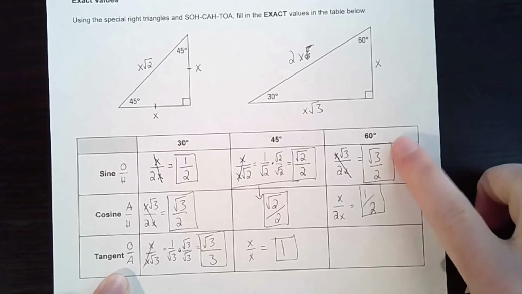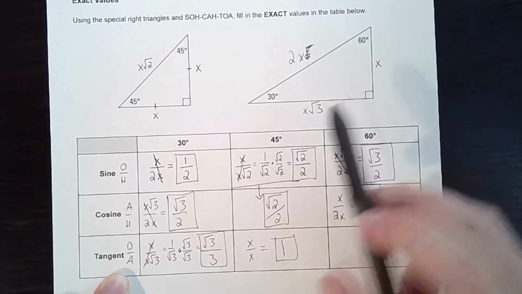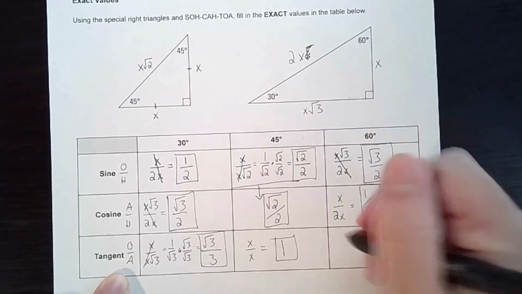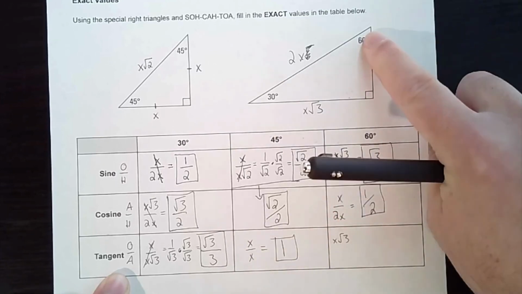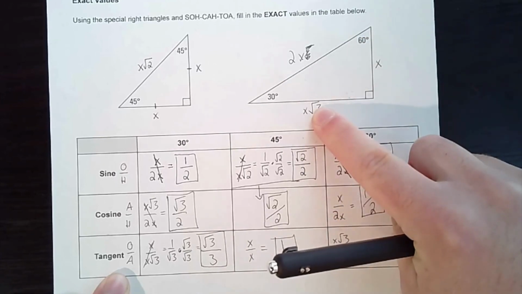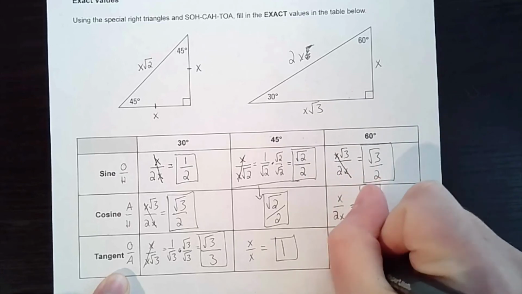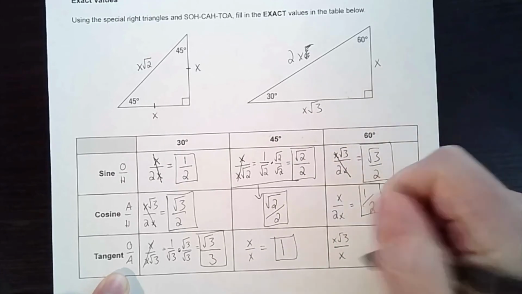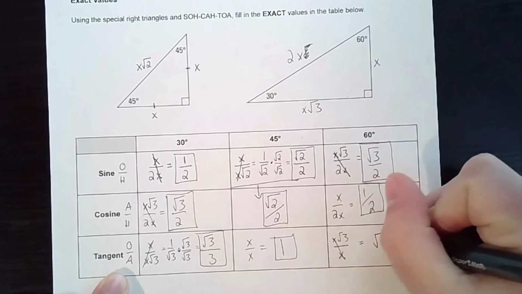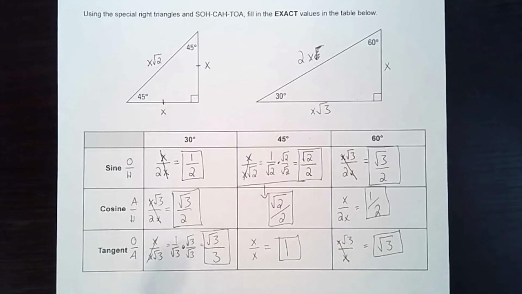And then finally, tangent of 60, I can do the exact same thing. x square root of 3 is going to go on the top because across from the 60 is your opposite side. That's the x square root of 3. And divide it by the adjacent side, which is x. The x's cancel, and you're simply left here with the square root of 3. And that one's in the top, so we're allowed to leave it just as the square root of 3.